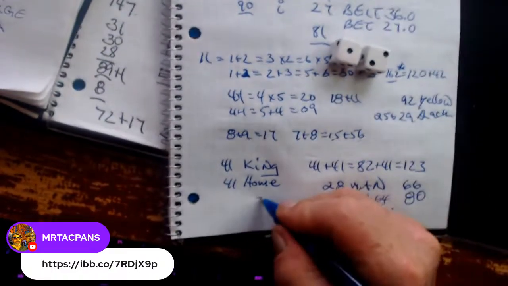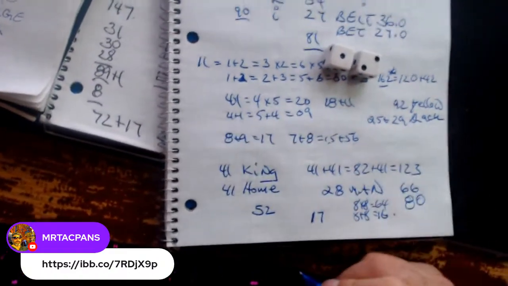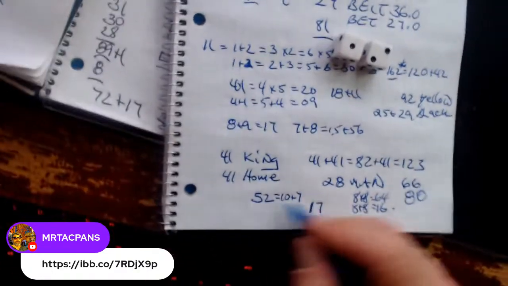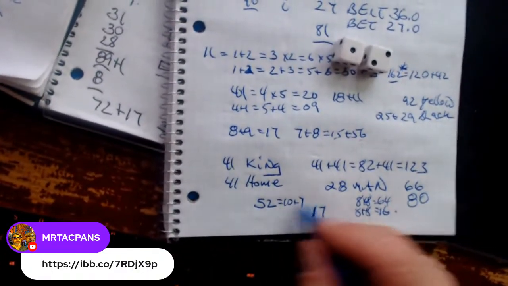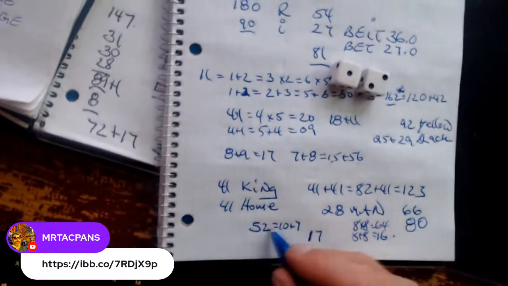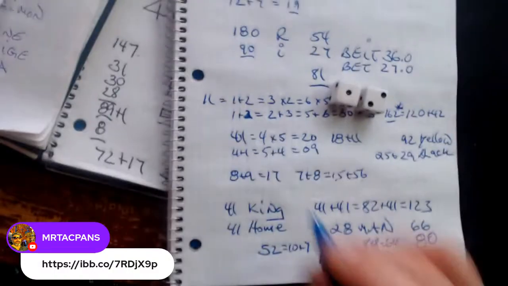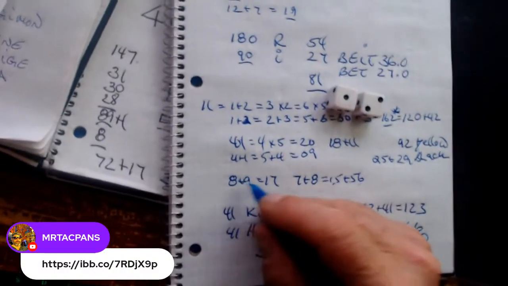This is also noted to be with number 52. 5 times 2, 5 plus 2 creates 10 and 7, 17. And now Earth will connect to DC and Mars through this number over here. So you have 10 and 7 here, but the 18 created 8 and 9.